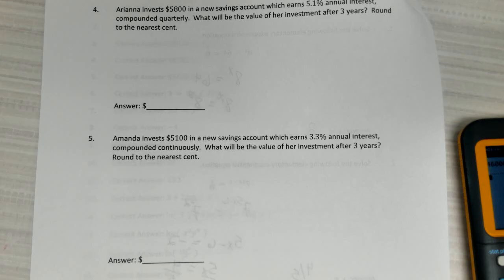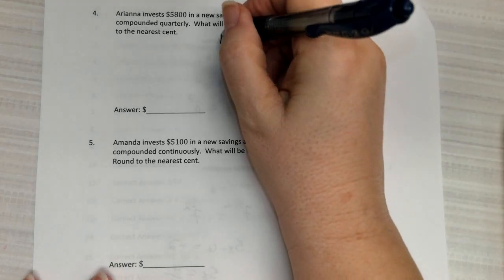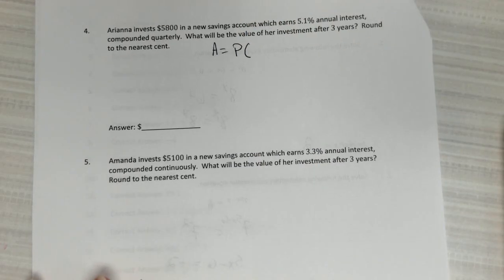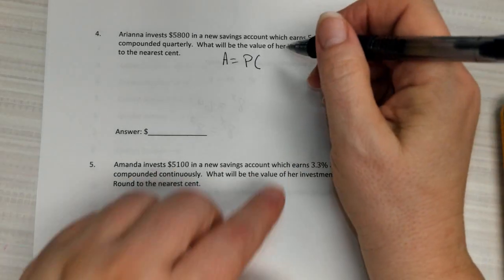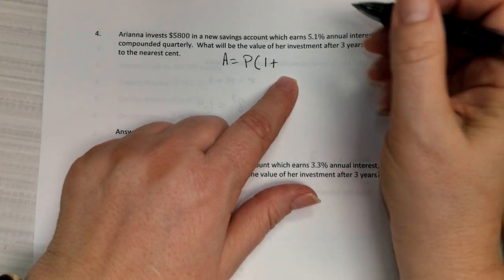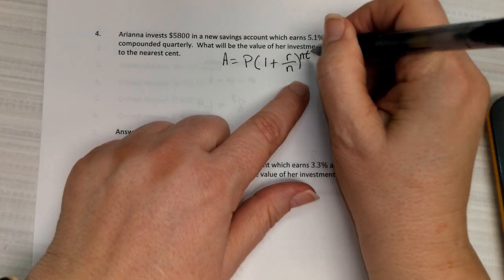The next one, Ariana invests $5,800 in a new savings account, which earns 5.1% annual interest. It's compounded quarterly. Now, what is the value of the investment after 3 years? So this is the one thing you really need to remember, this formula. You won't get it. They only let us give you one formula, and that's the quadratic. Okay, remember it's r over n and n times t.